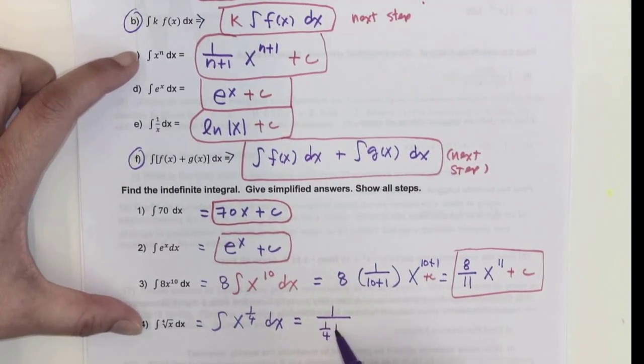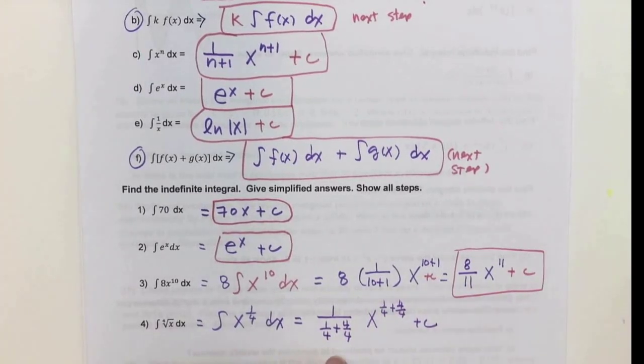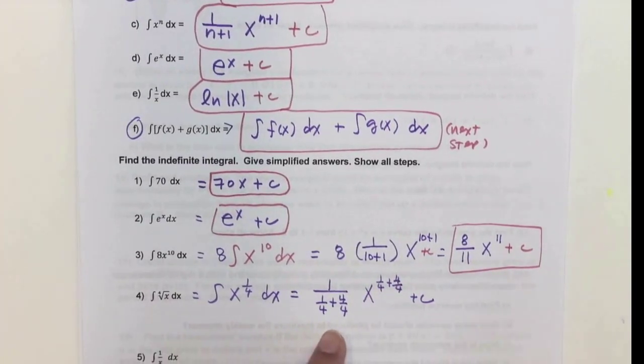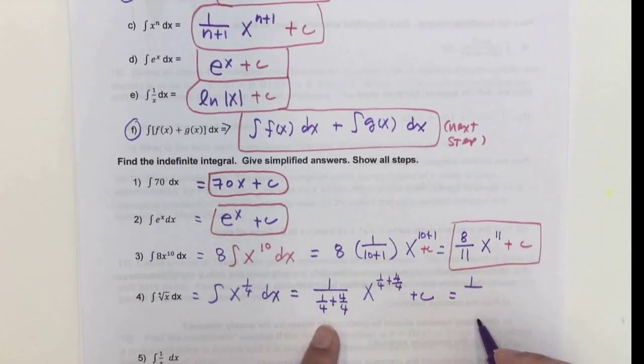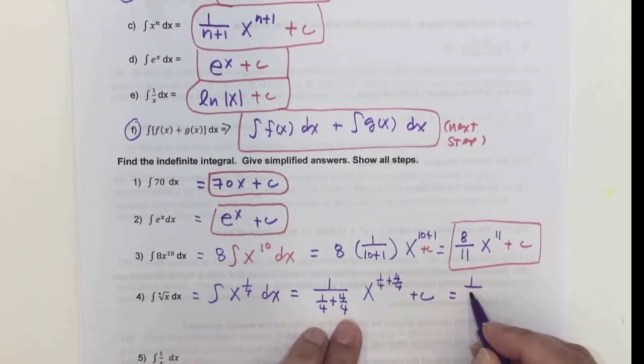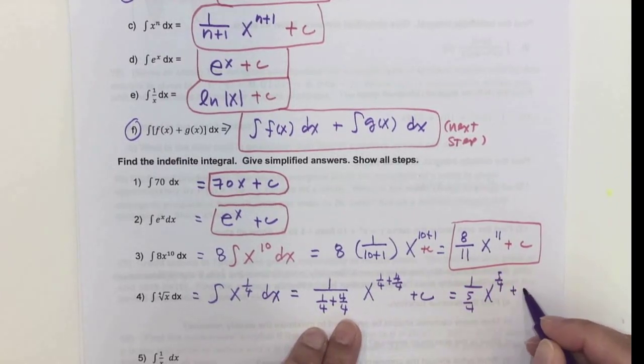1/4 plus 1, which is 4/4, and then x, do the same thing, right? 1/4 plus 4/4, don't forget the c. So now in the denominator, we are going to have 1/5/4, and then x raised to 5/4 plus c.